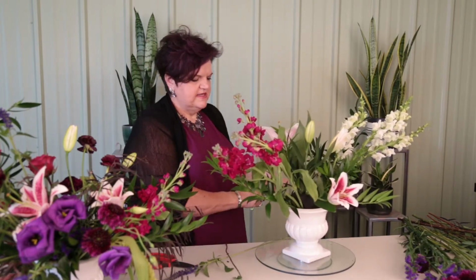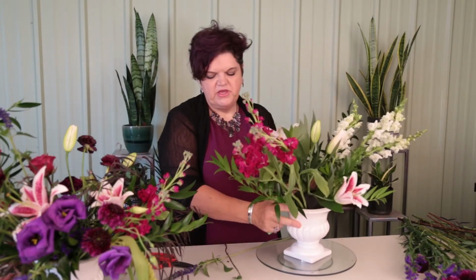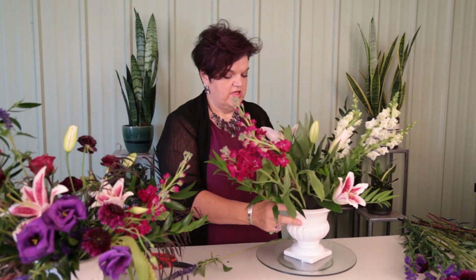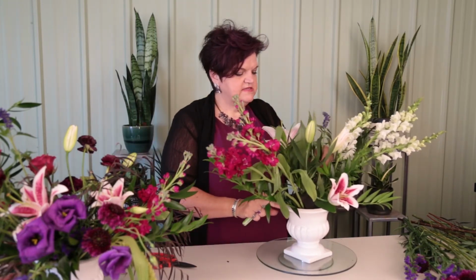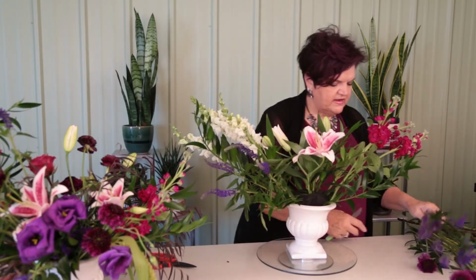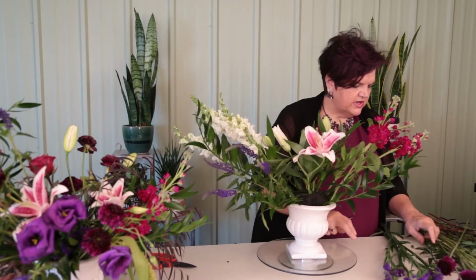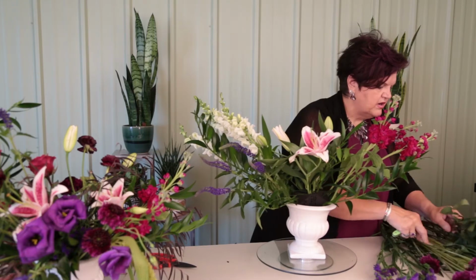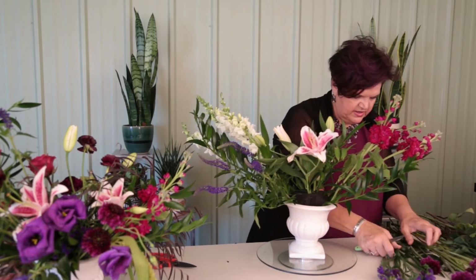Come in over in here. And the other thing I see is that it's extended beyond what we feel is the normal parameters of design. We're seeing this style bouquet in wedding work a lot, but it's also coming into our basic design work as well.